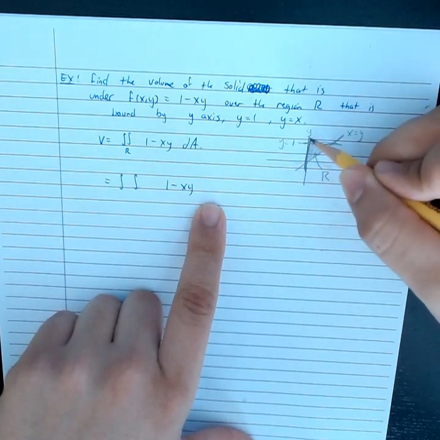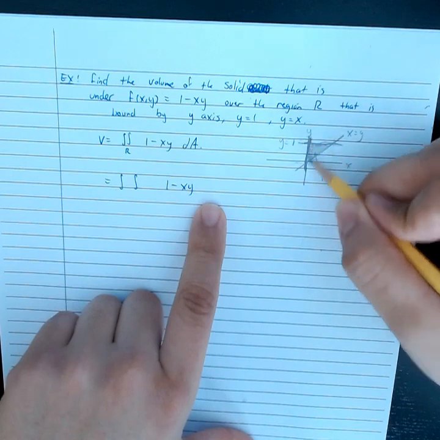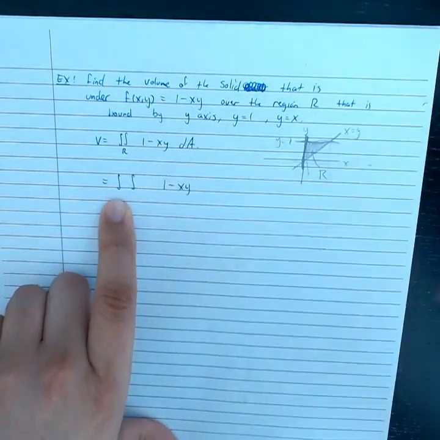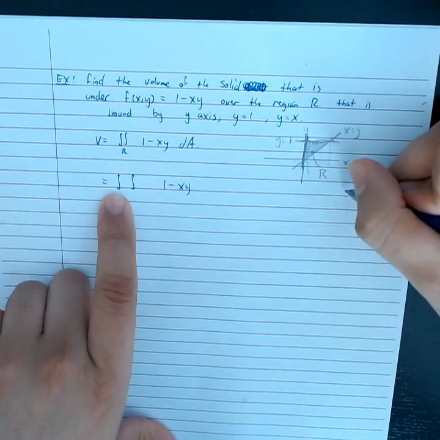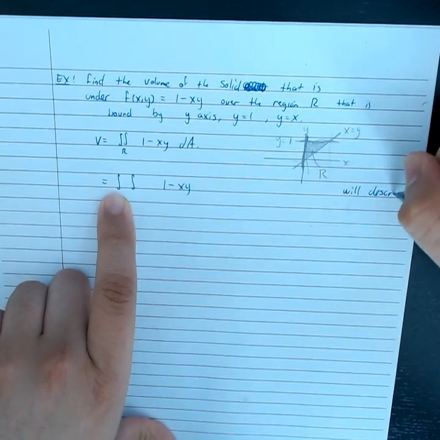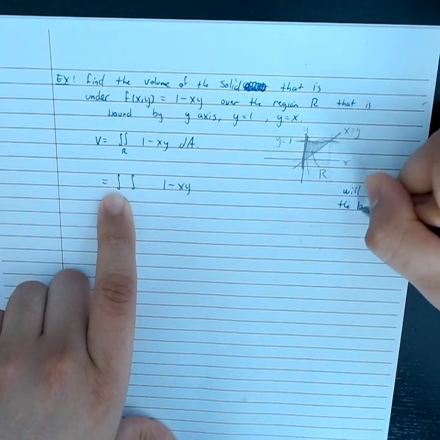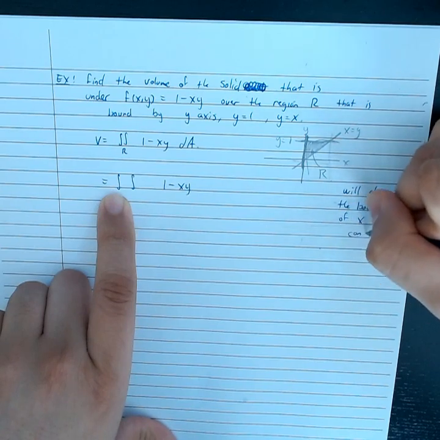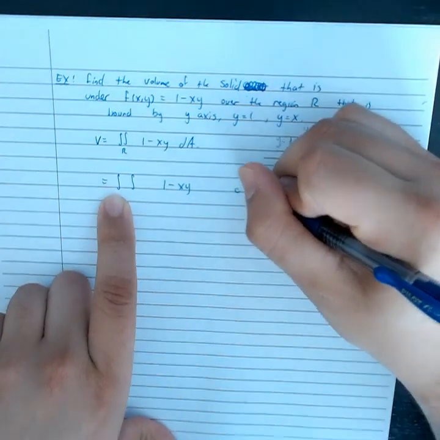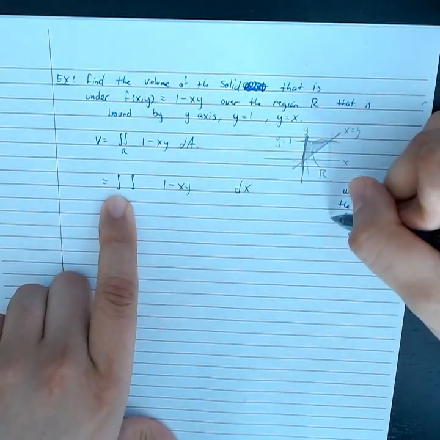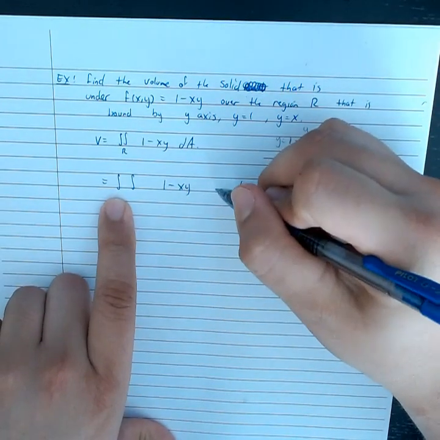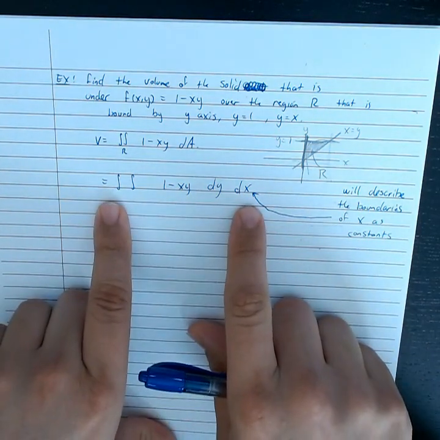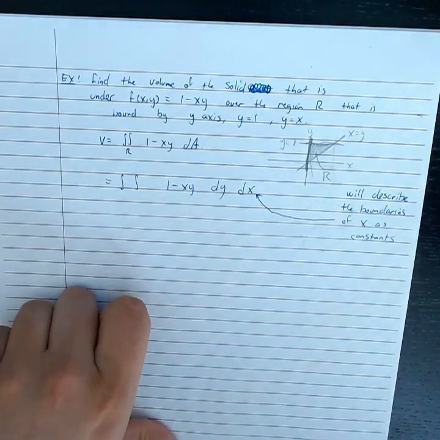So here what I'm going to do is choose to describe my x value as being constant. Well, the outer boundaries are the ones that are constant. So if I'm describing the boundaries of x as constants, then that means that the outermost integration should be with respect to x. Oh, well then that means that by default, the other one must be dy. Whichever one you're going to describe as constants goes on the outside, and whatever's left must go on the inside. All right, and that'll be an iterated integral.